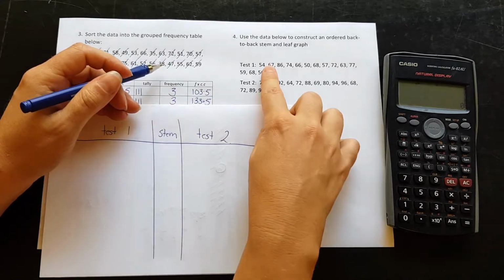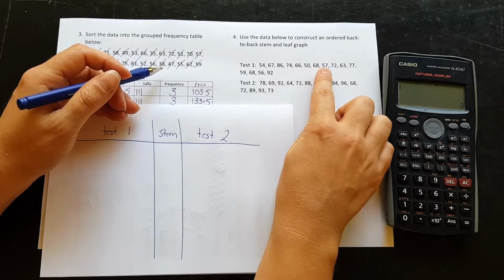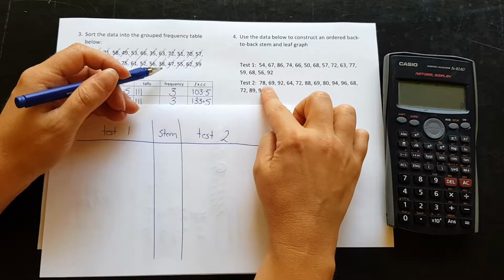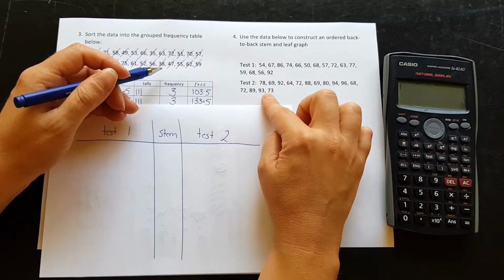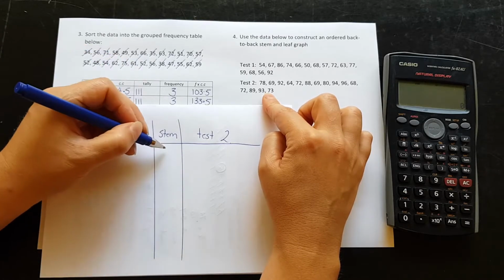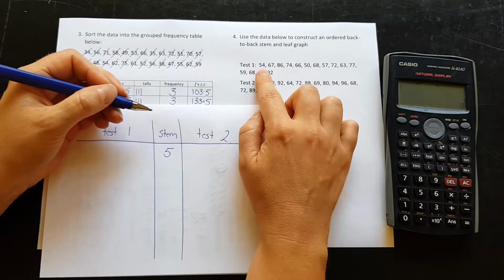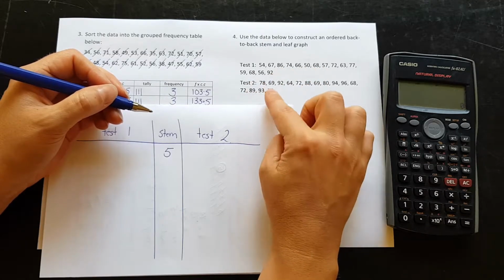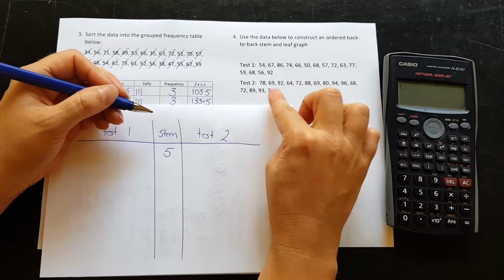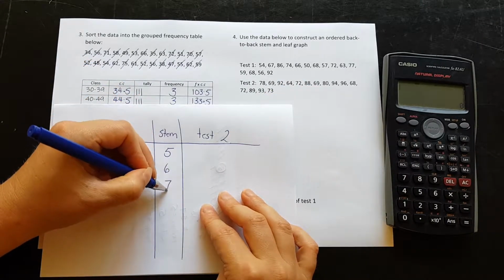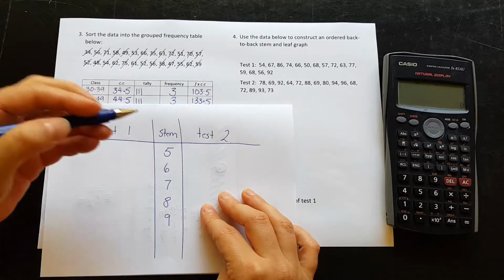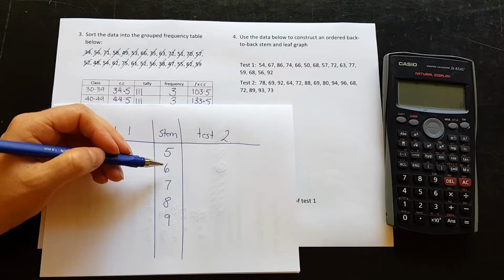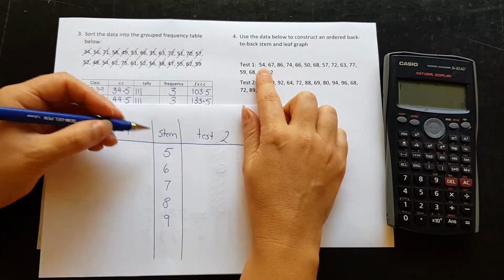So if we have a look at the scores, what's the smallest number we can see? Well, I can see 50s. Anything lower than 50? No? Okay. What's the highest number? So the lowest one is 50. We'll put that there. The highest one, I've got a 90. Yes, 90s. Okay, so 5, 6, 7, 8, 9. So from 50s to 90s. So the first digit is our stem. Now let's do the leaf for each one.